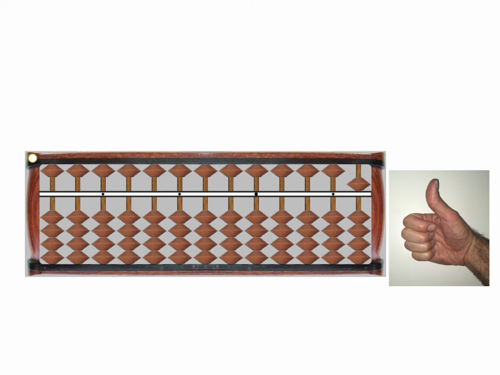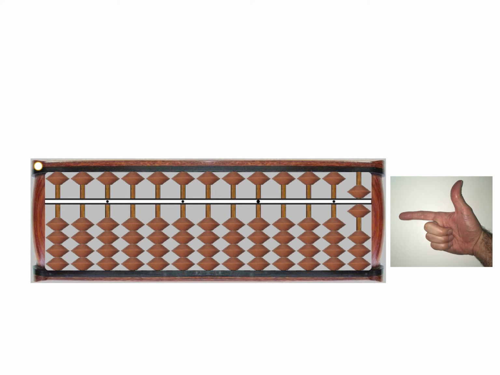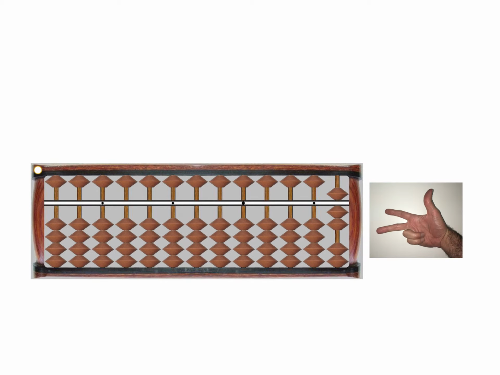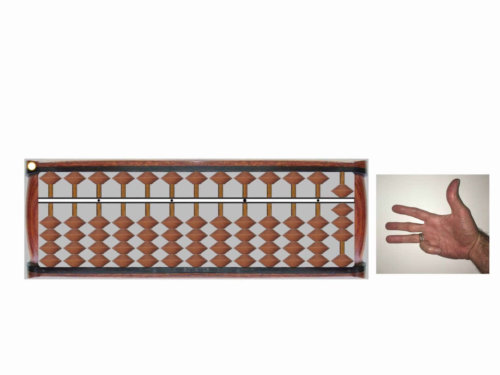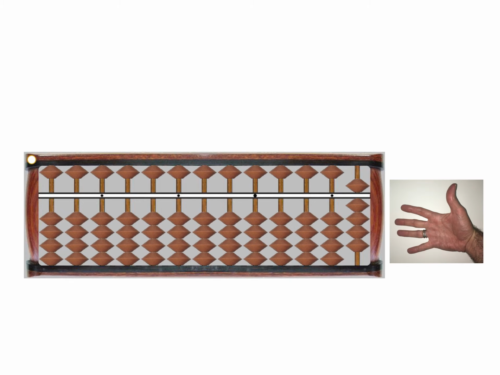Then if we wanted to do 6, then we can add another finger. 7, 8, right? 5, 6, 7, 8. And 9. 5, 6, 7, 8, 9.